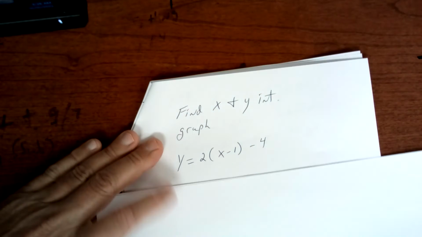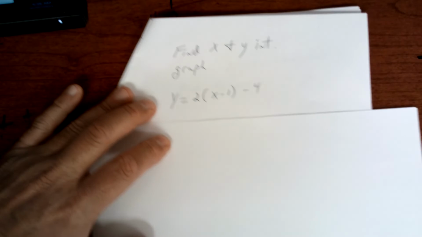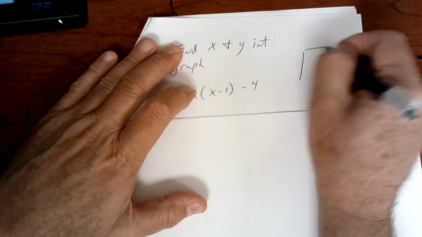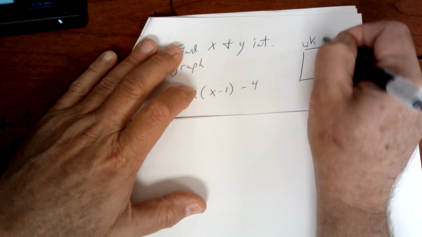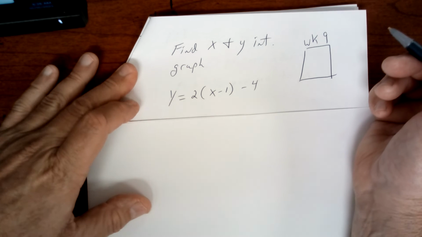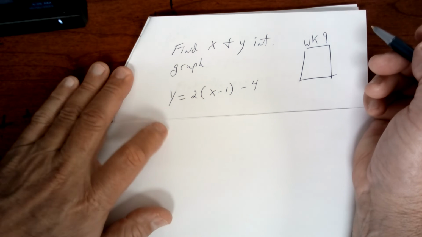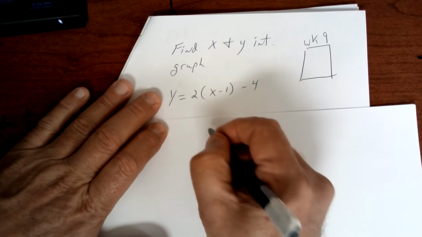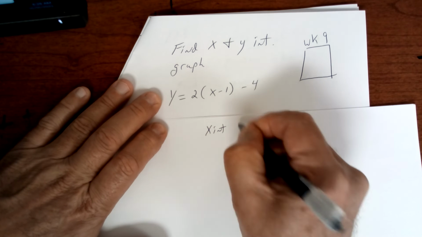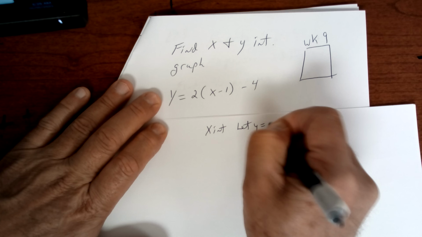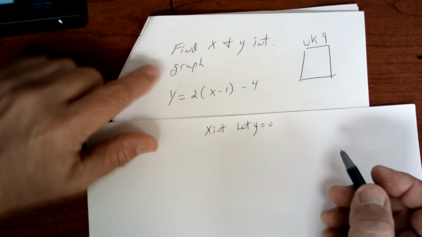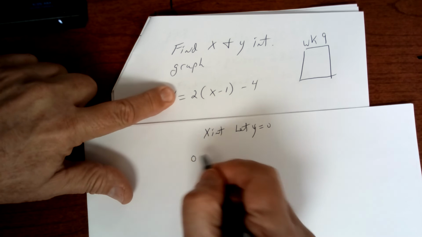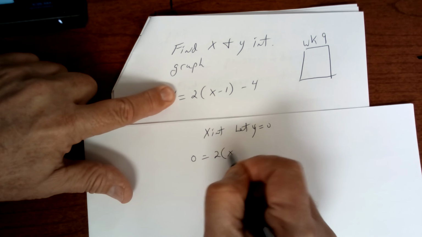This right here is week 9. Okay, you will be turning your bell work in, so make sure you have that ready. This one says find the x and y-intercept. Okay, so write this down. For the x-intercept, you let y equal 0. In other words, you cover up this and put 0.